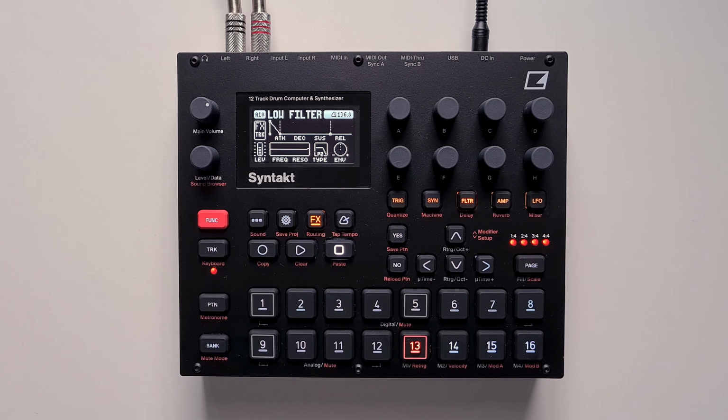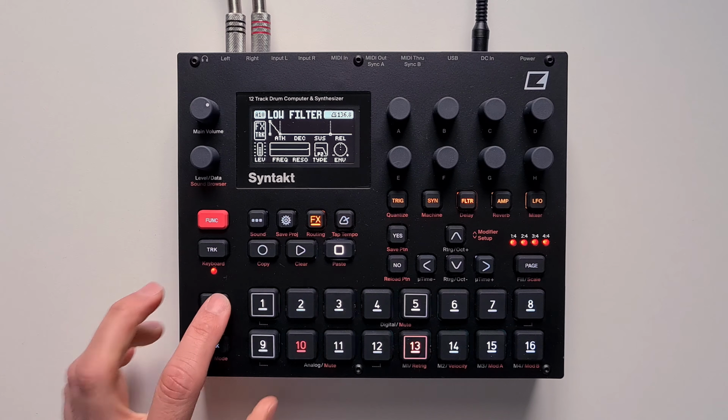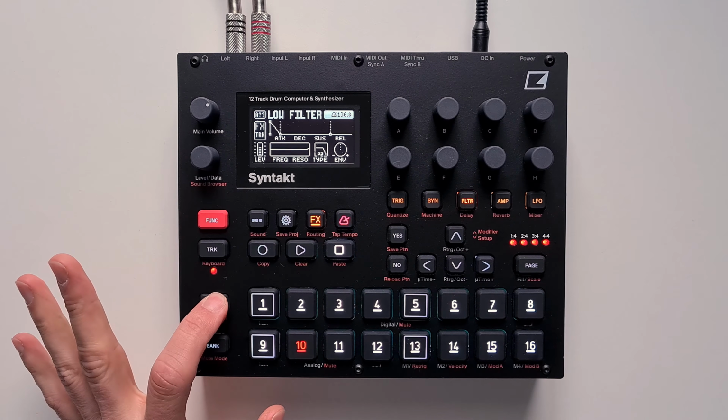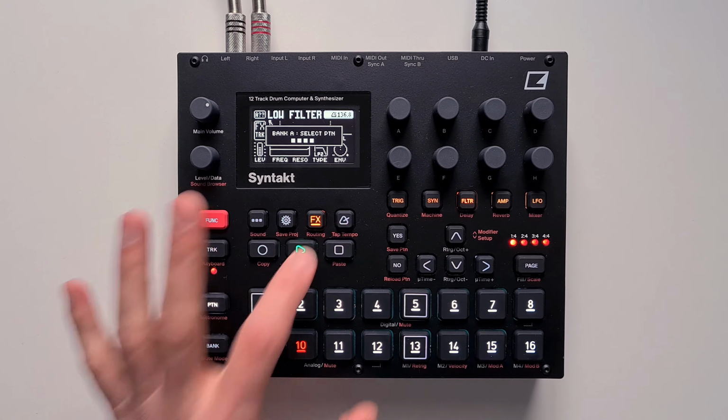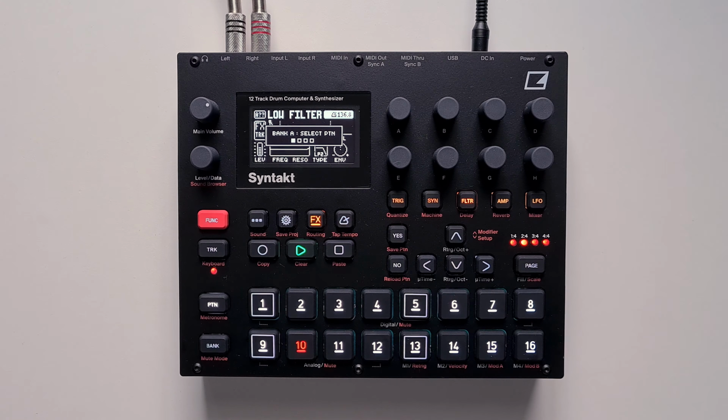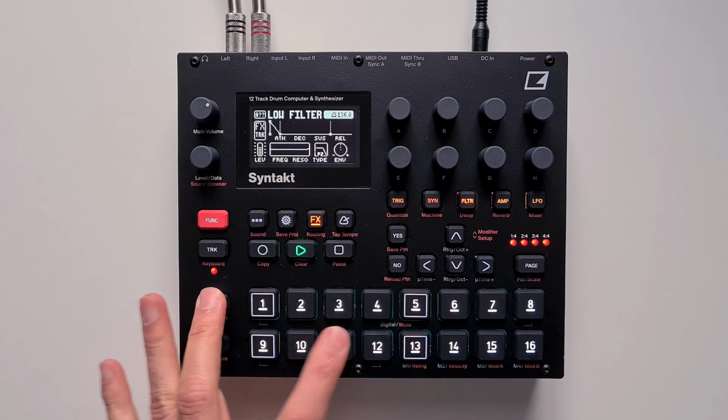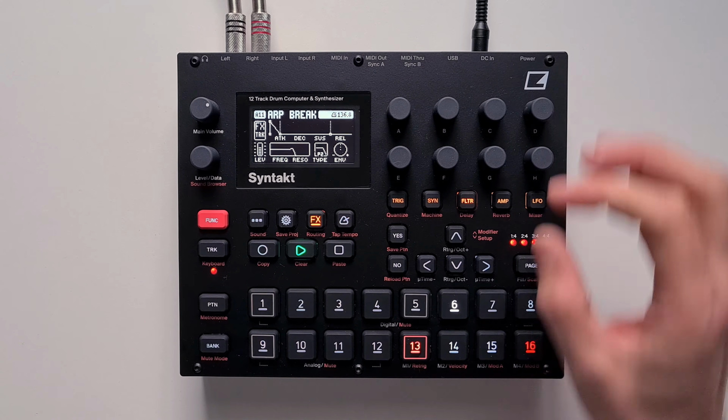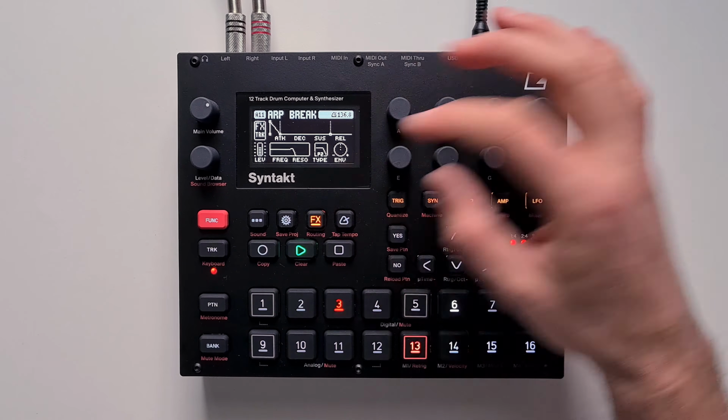Alright, the next drop is also pretty easy, but it needs a bit of preparation, but I'll walk you through it. So you need 3 patterns basically for this drop. Let's start with the first one. The second pattern is the break, and there I've put a low pass filter.